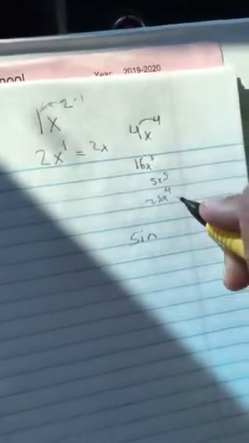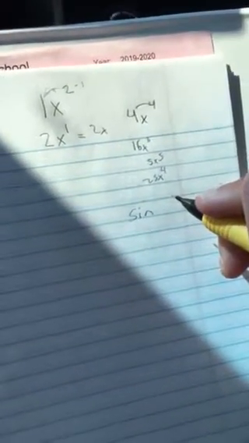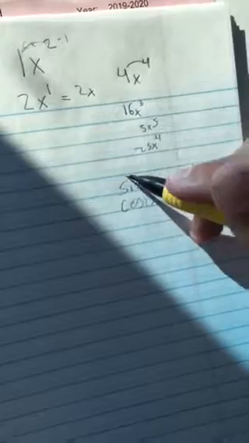Now for sine, there's no trick like this. You can just look up a table of the trigonometry derivatives and try to memorize it or take notes. But essentially, when you have sine of x, the derivative is just cosine of x. And if you have cosine of x, the derivative is negative sine of x. So you have sine, the derivative is cosine. And if you have cosine, the derivative is negative sine.